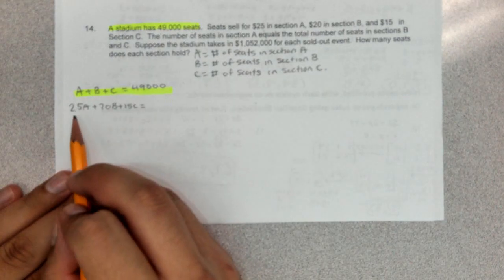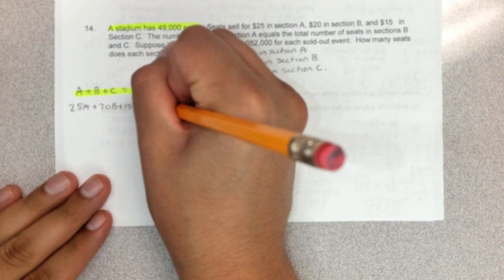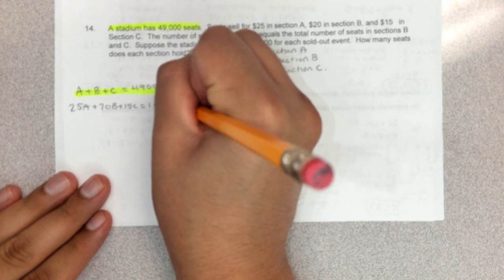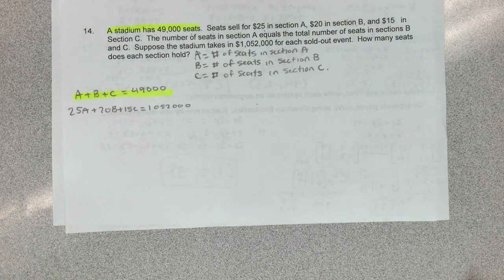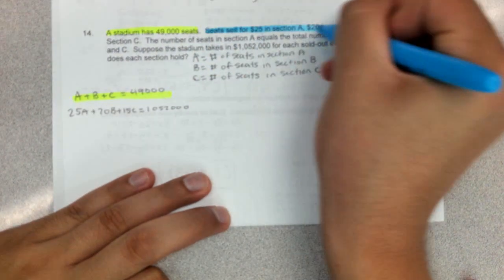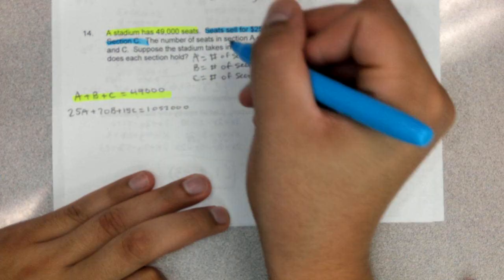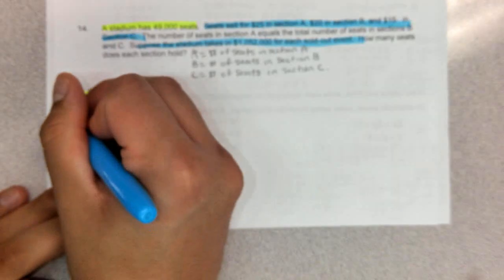If you sell out all these seats, the profit should be $1,052,000. All right, so from this sentence and from this one, we got this.